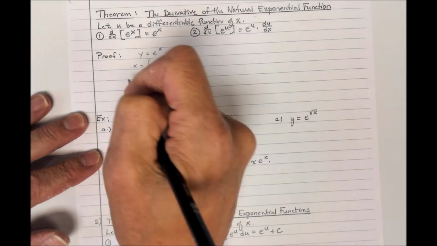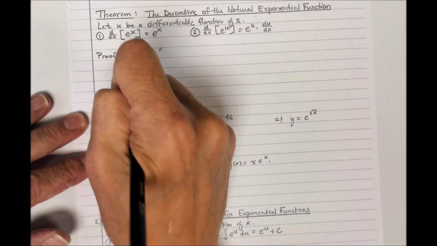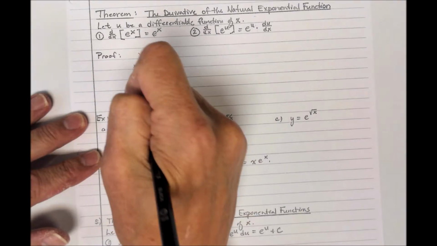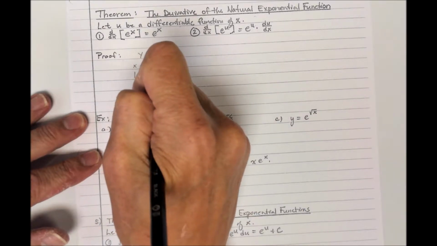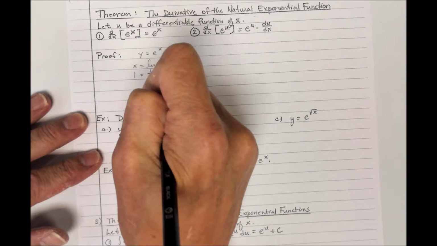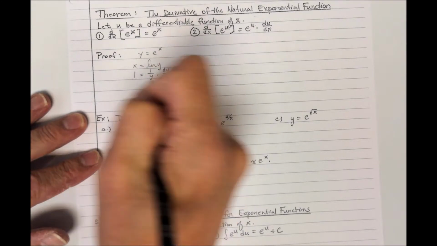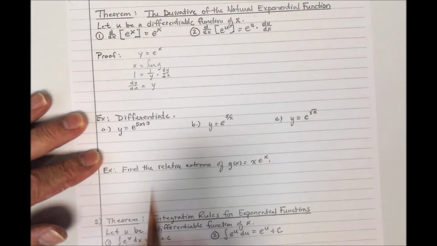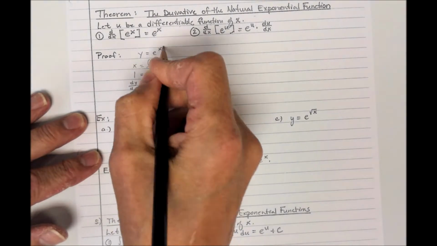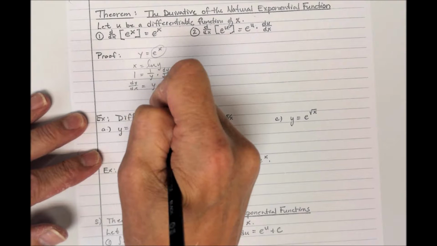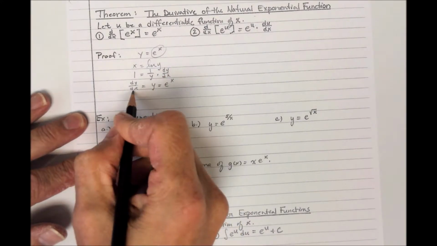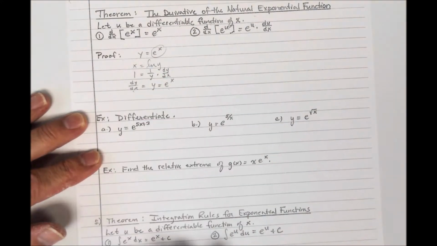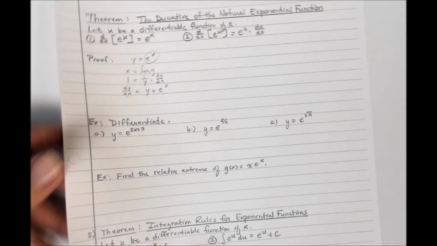So if I take the derivative with respect to x, I get 1 on the left side, and then I have to use implicit differentiation. I get 1 over y times dy dx. So if I multiply both sides by y, I get dy dx is equal to y. But what was y? It's e to the x. So the derivative of y with respect to x is e to the x. Kind of cool. Let's try some examples.